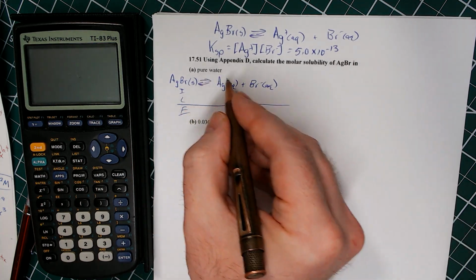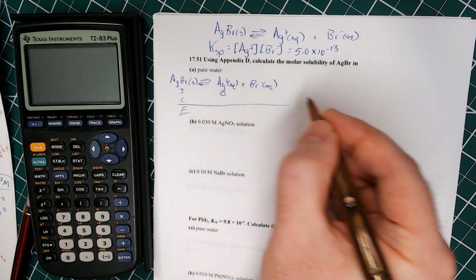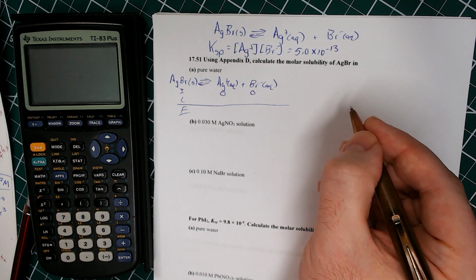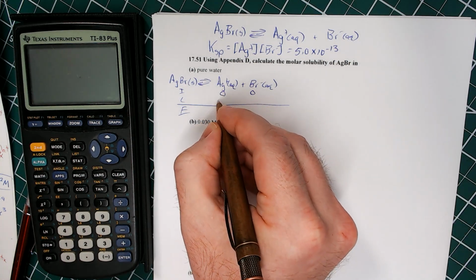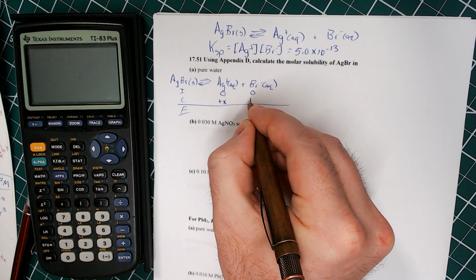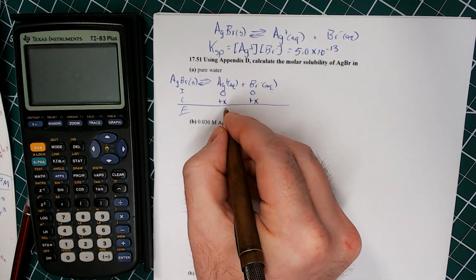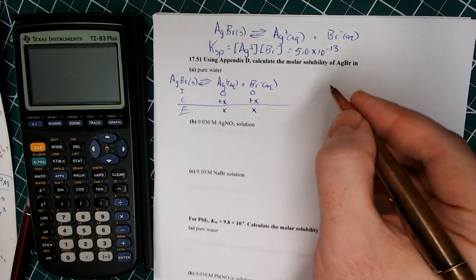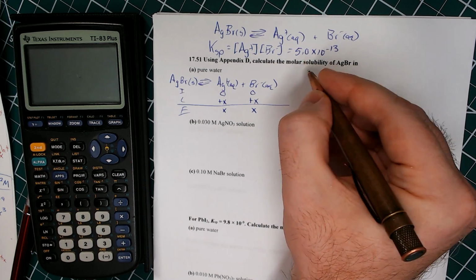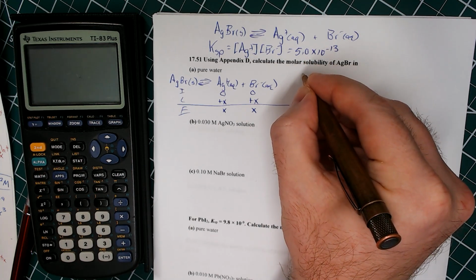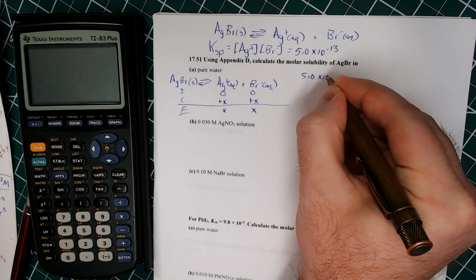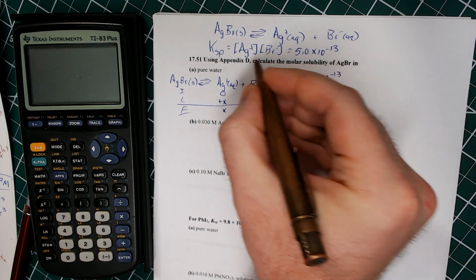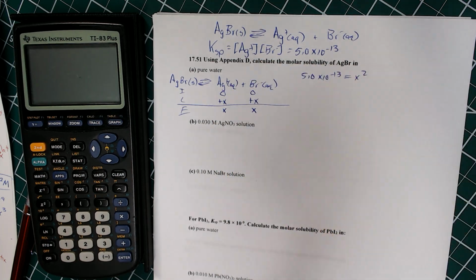For this, in pure water, our concentration of silver ion is 0. Our concentration of bromide ion is also 0. The change for silver will be plus X. For bromide, it will also be plus X. So this will give us X and X. Since we know that Ksp is 5.0 times 10 to the negative 13, we'll put that here. And then here is the expression. We're going to put X and X, so it'll be X squared.